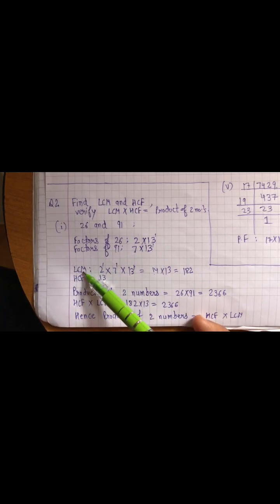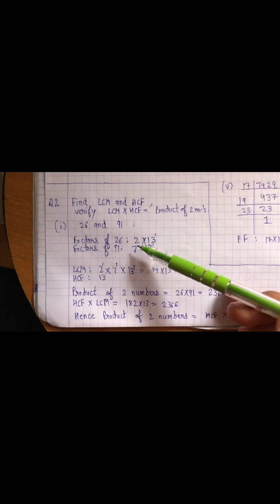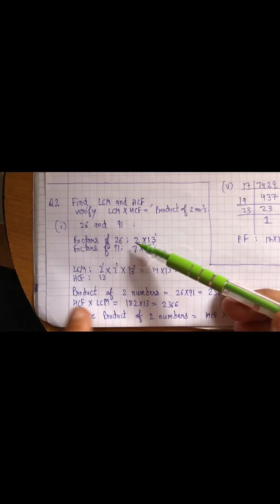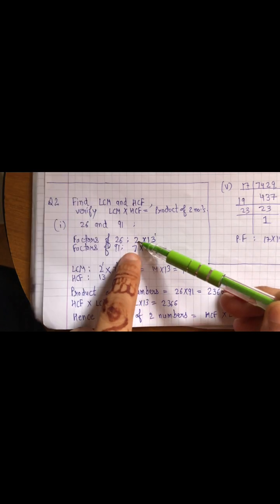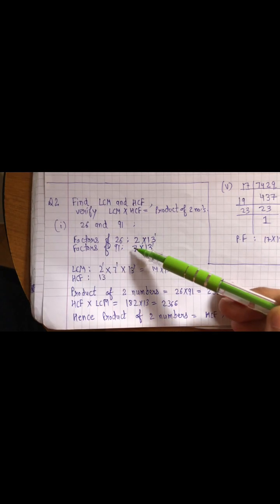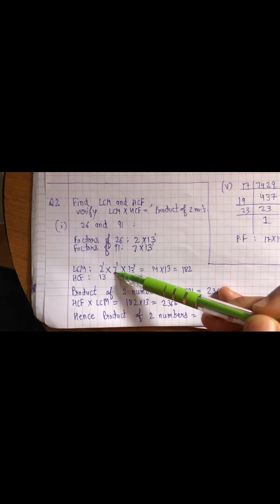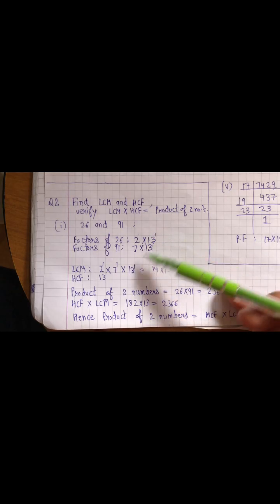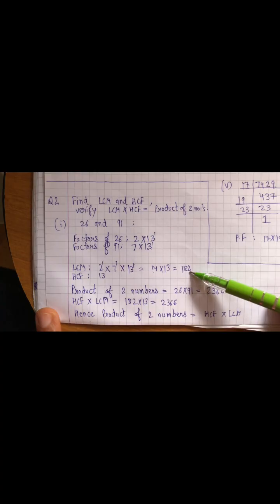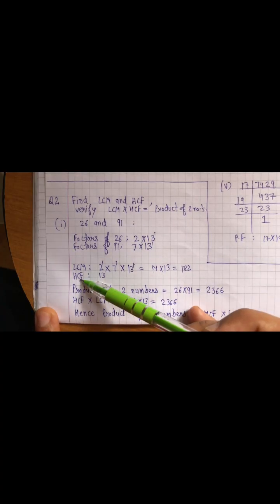So LCM. LCM is what? To find the LCM, you have to write each number with the highest power. Here highest power of 2 is 1, so you can write 2 to the power 1. Highest power of 7, 1. Highest power of 13, 1. So after multiplying all these numbers, you will get 182. This is our LCM.